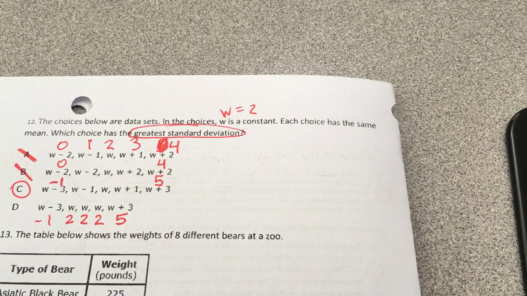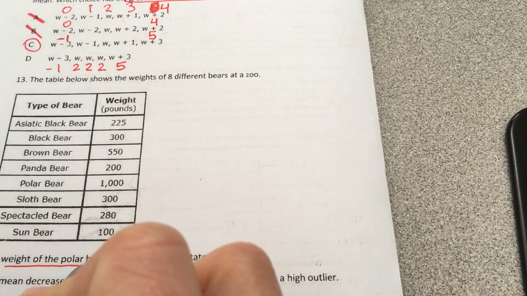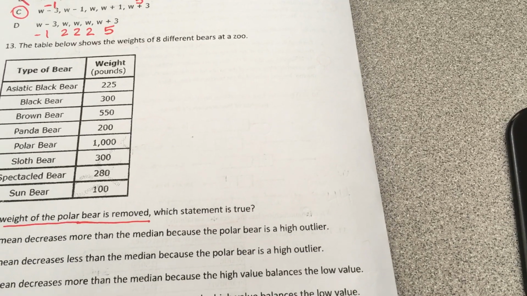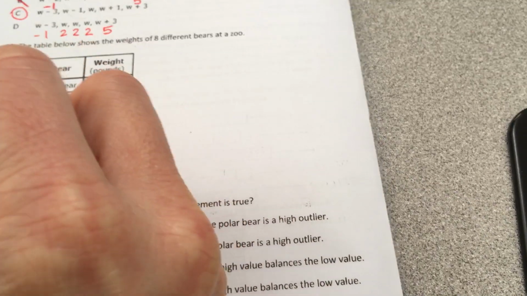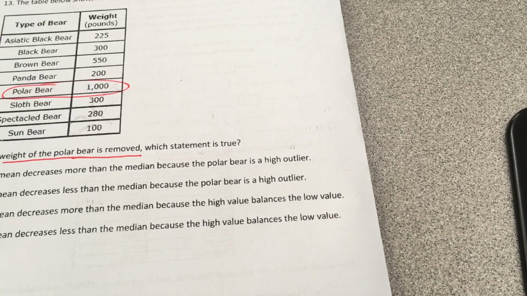Okay? All right. 13. If the weight of the polar bear is removed, which statement is true? How much does the polar bear weigh? What can you tell me about the polar bear? Since he weighs 1,000, what do you notice? It's the max. He's the biggest bear. If you remove him, should the mean decrease? Okay, so the mean should decrease. Oh, they all say that. Will the mean decrease more than the median?